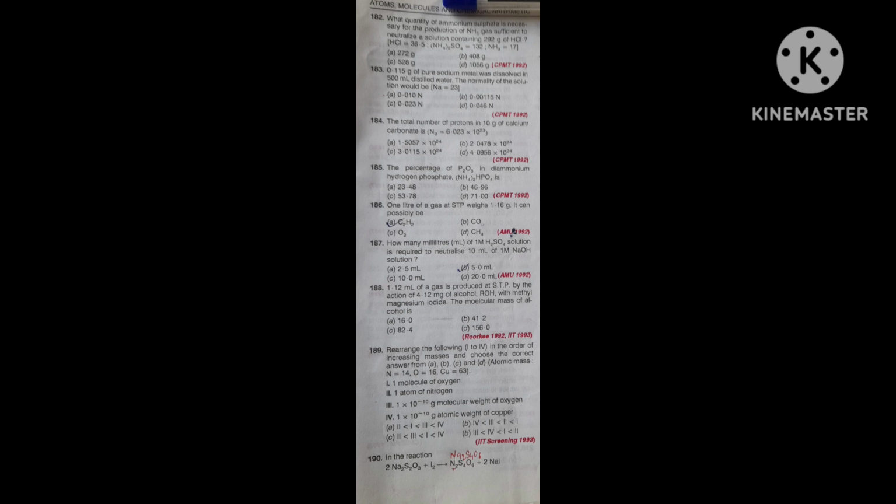Third option, 3.0115 into 10 to the power 24. Fourth option, 4.0956 into 10 to the power 24. Avogadro number is equal to 6.023 into 10 to the power 23. It is given in the question.